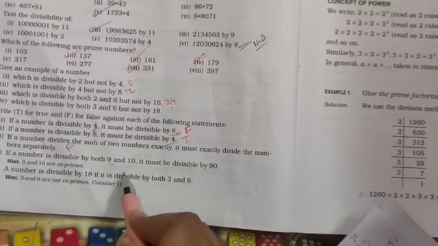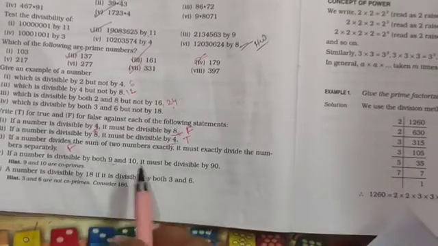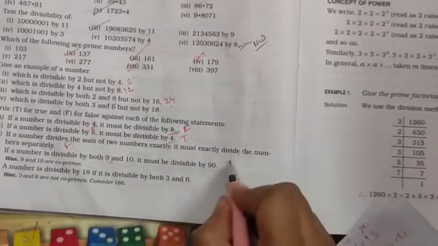Next, if a number is divisible by 9 and 10, it must be divisible by 90. You know that if a number is divisible by two co-prime numbers, then the number always divides the product. So 9 and 10 are co-prime numbers. So obviously the number must be divisible by their product. So it will be true.